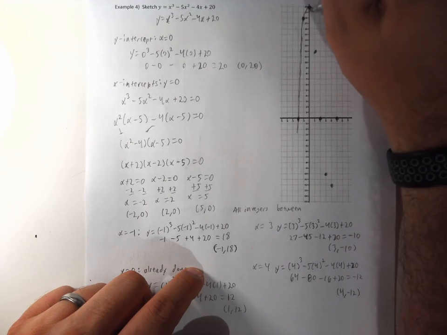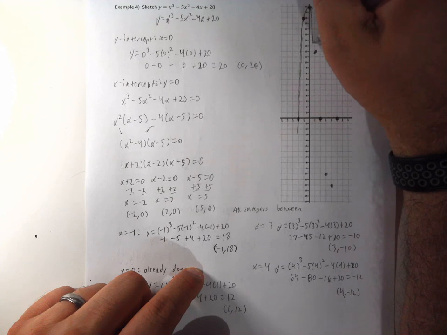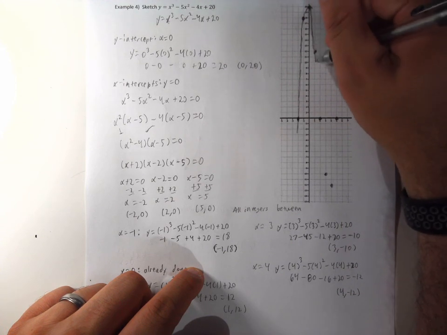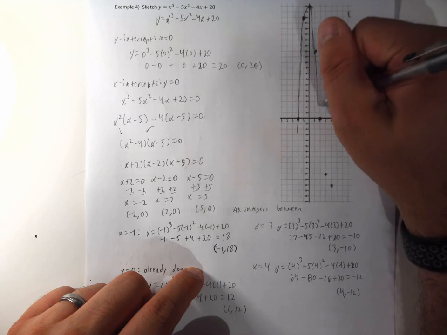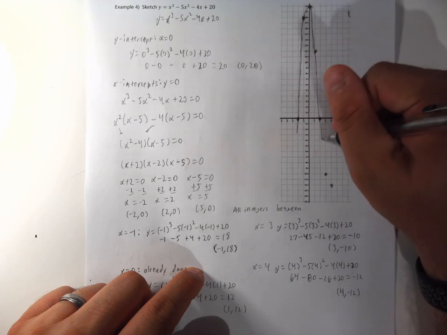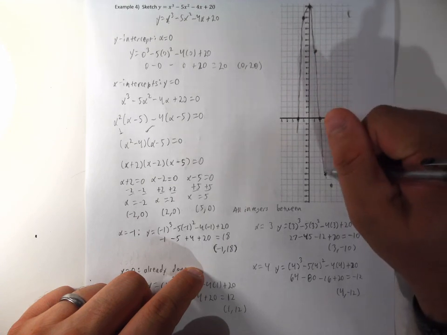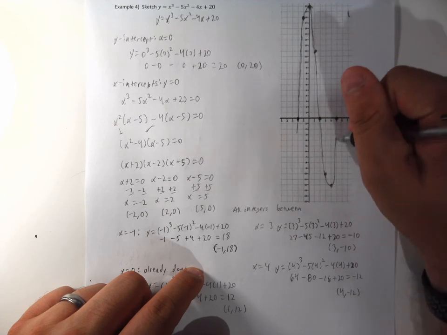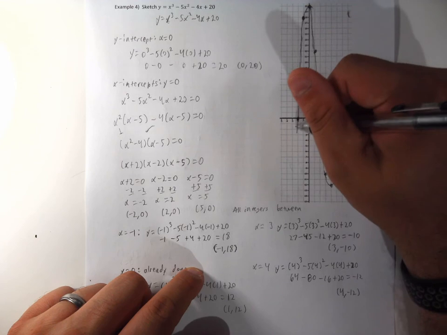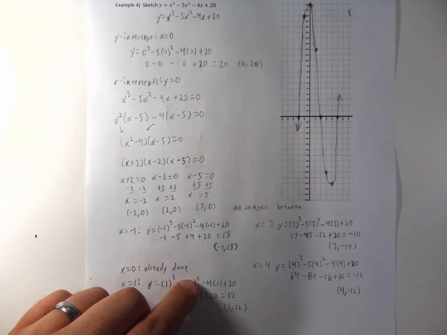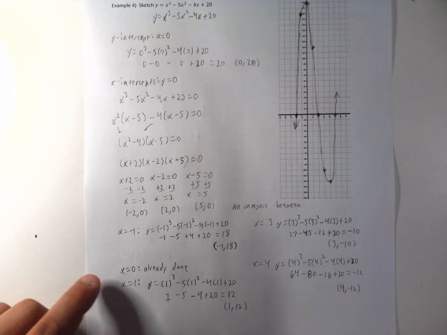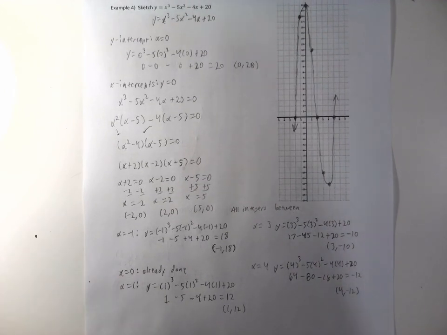Okay, again, we're going to do the best that we can here. All right. Next page.